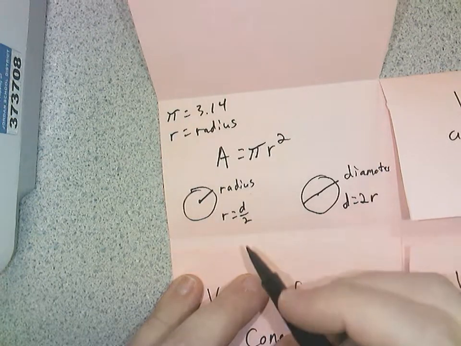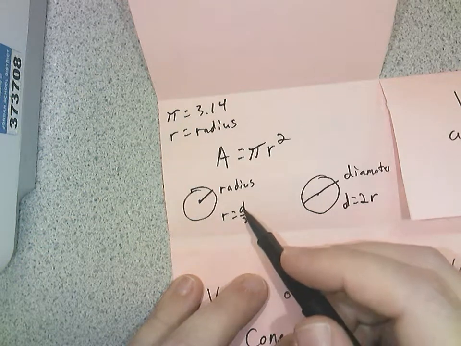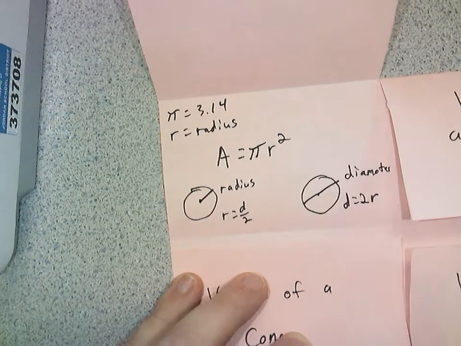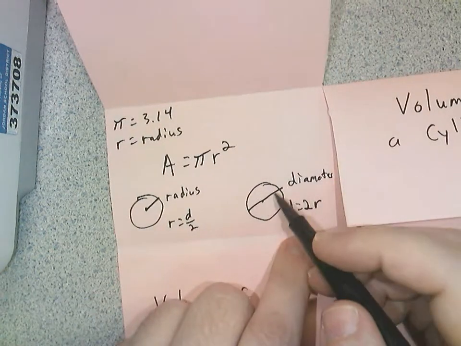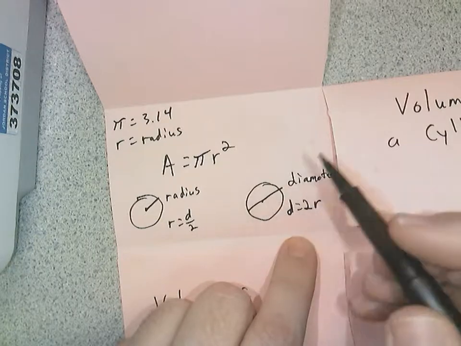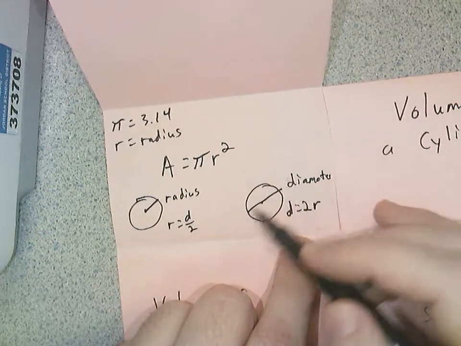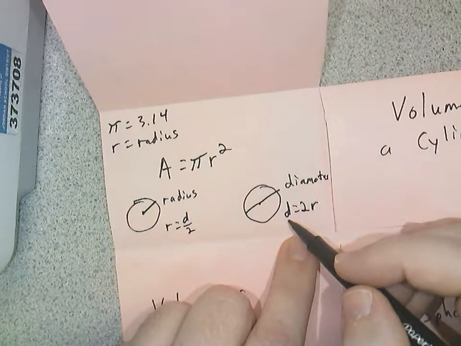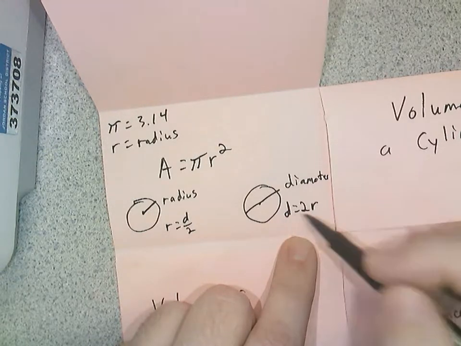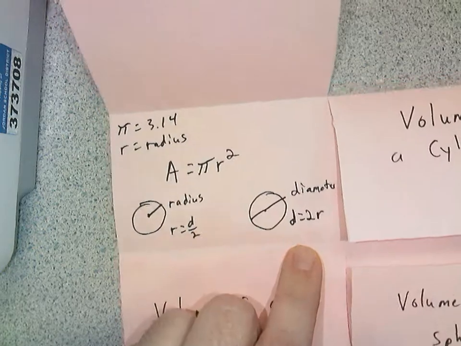Okay, that's a radius. Okay, if I'm given the diameter, to find the radius, I would take the diameter divided by 2. Okay, a diameter is a line that goes from one edge of your circle to the other, passing through the center. So basically it cuts your circle in half. And if I'm given the radius and I want to find the diameter, it would be 2 times the radius.